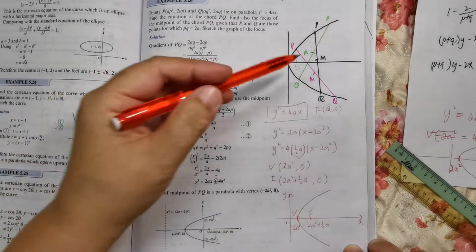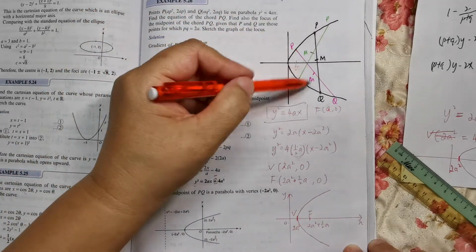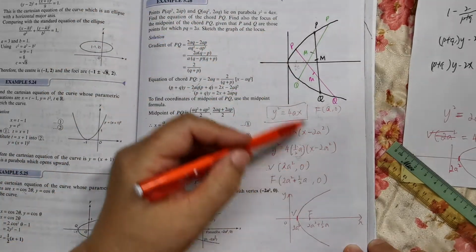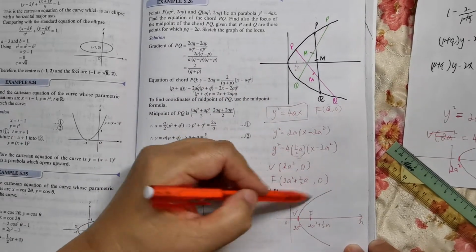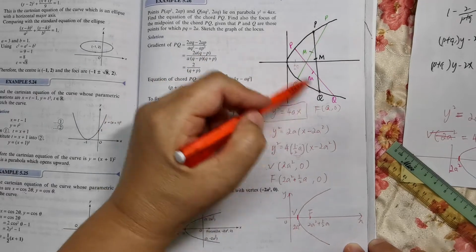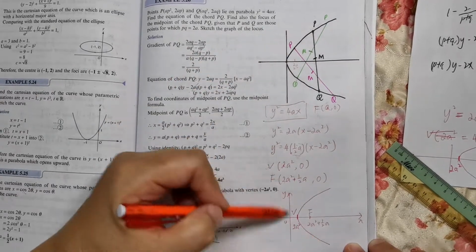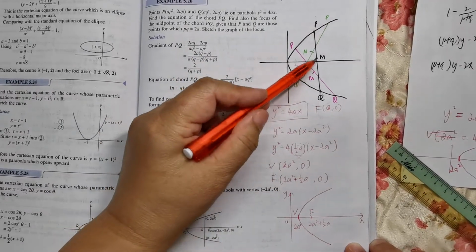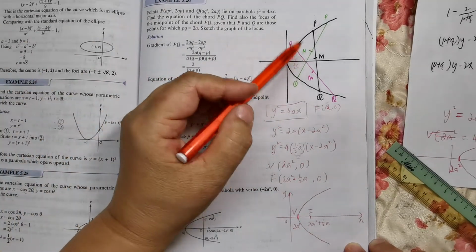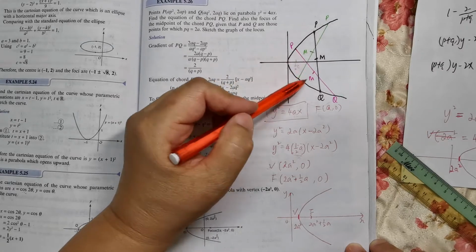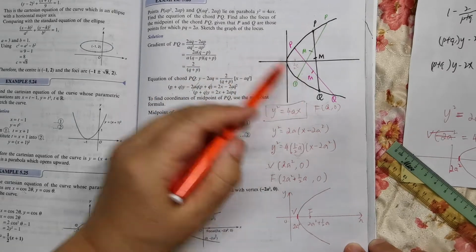I know that my diagram is not that good. It doesn't show the shape well. This point M actually also moves in such a way. So when PQ moves, this point M also moves, and this is the locus for point M. Why do I get something like this, or something like this? Because this is not accurate.